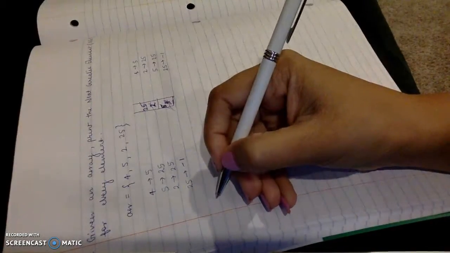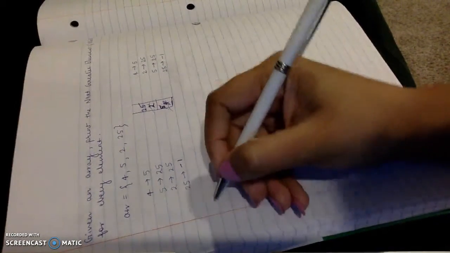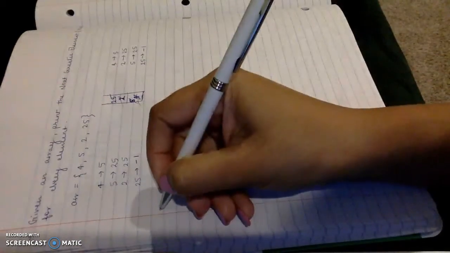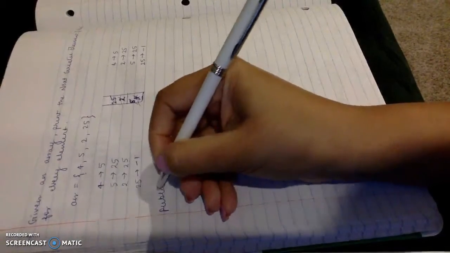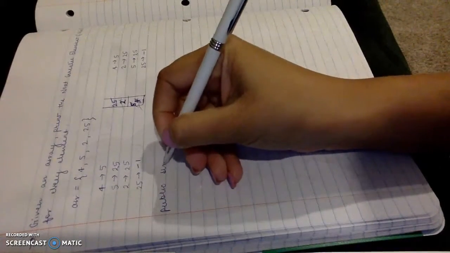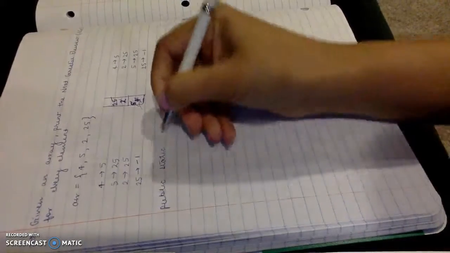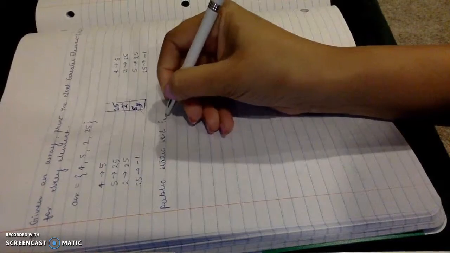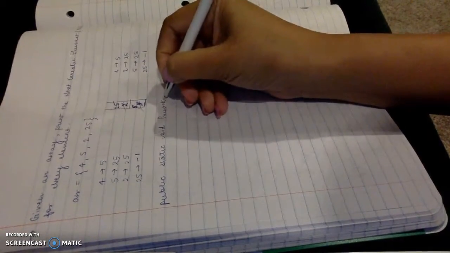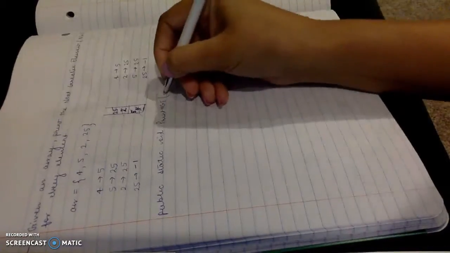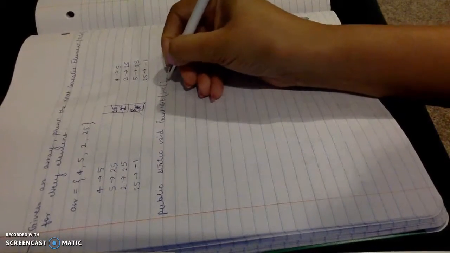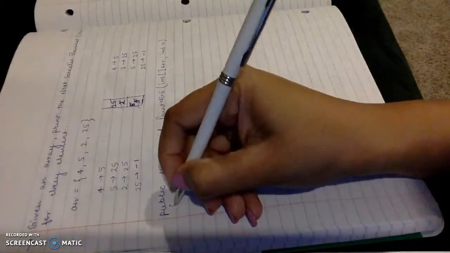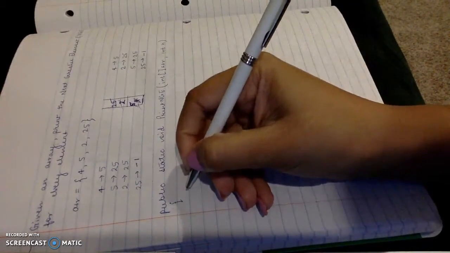So to write the code, this is how we are going to write it. Public static void printNextGreaterElement. We'll take the array and its length. Now we'll initialize.